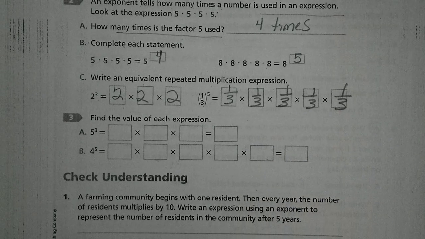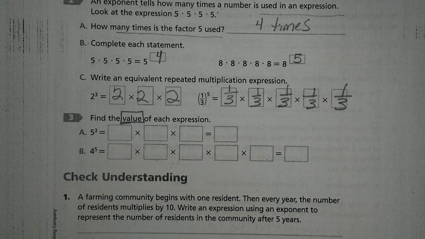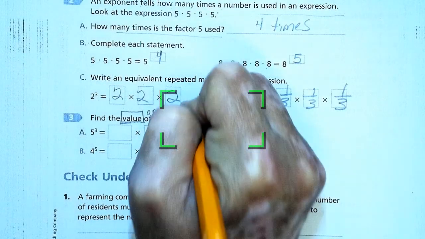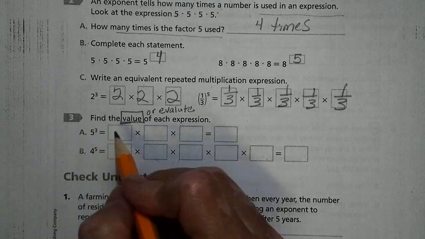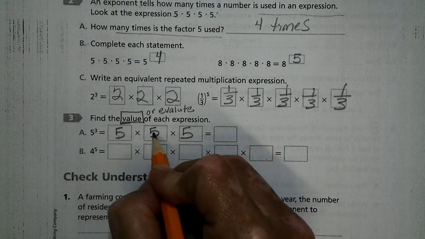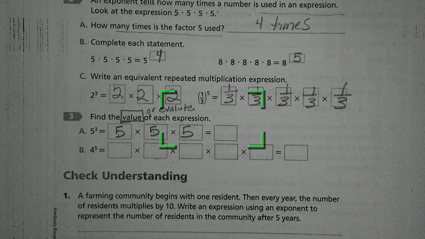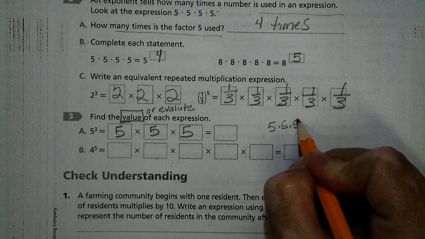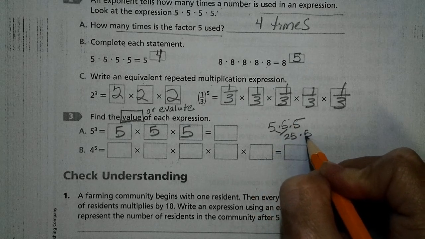All right, so the last one says find the value. If it says find the value, or if it says evaluate, then that means you're going to multiply them together. So you're going to tell me what is 5 times 5 times 5. Well, 5 times 5 is 25. Times 5 again would be what?